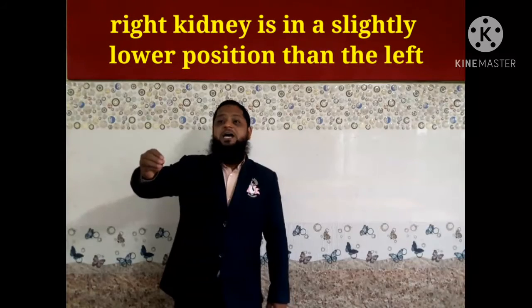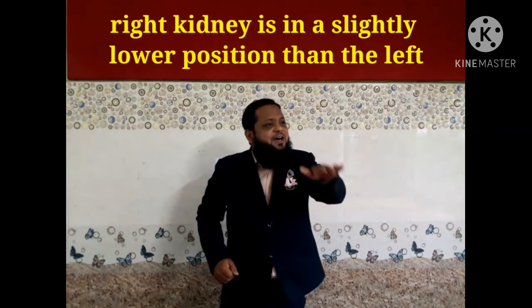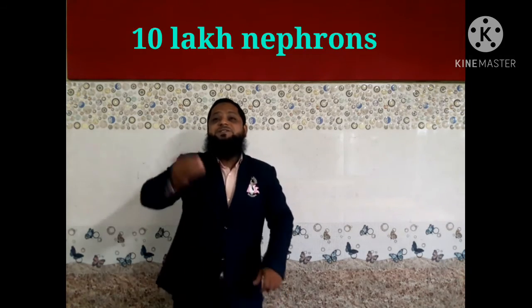Kidneys are the main organs in the process of excretion. The skin and lungs also help in the process of excretion. The right kidney is in a slightly lower position than the left kidney. Each kidney has approximately 10 lakh nephrons. The structural and functional unit of the kidney is called the nephron.